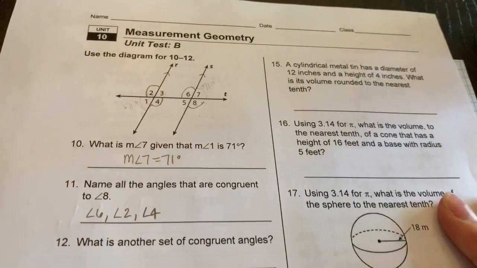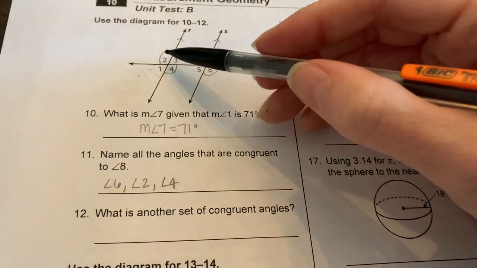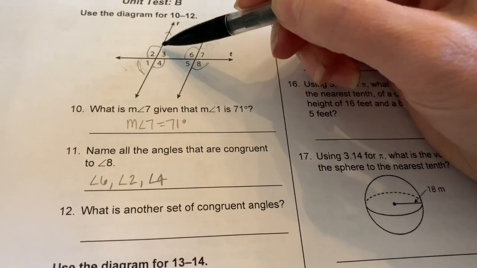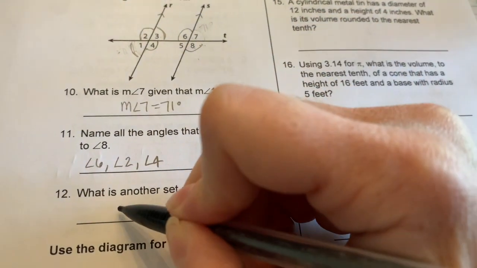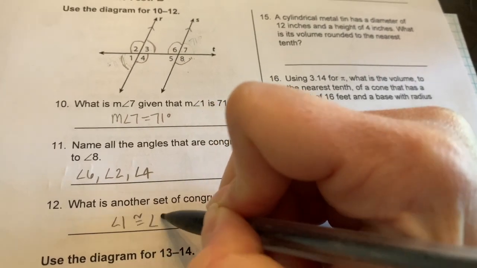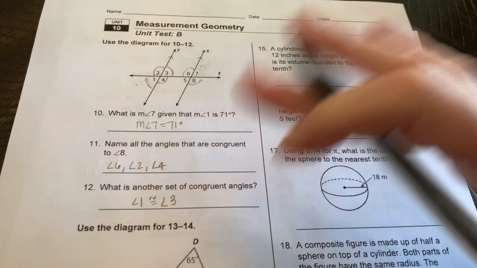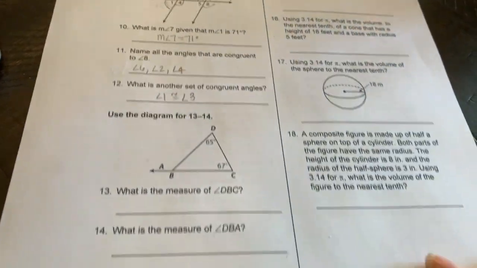What's another set of congruent angles? So you can name any other set here that you see as congruent. Let's go with 1 and 3, but you can literally name any others. So angle 1 is congruent to angle 3. You could also just write angle 1 and angle 3. Okay, and there's a number of possibilities here.